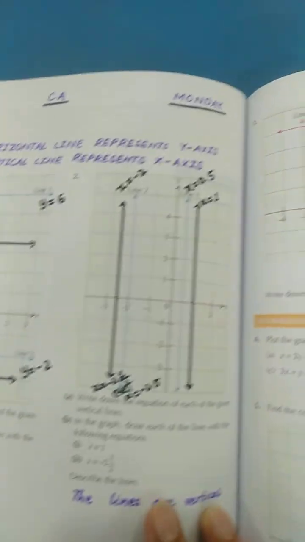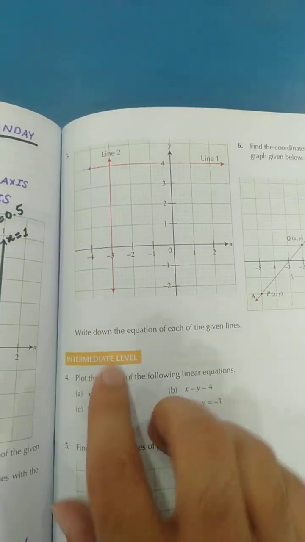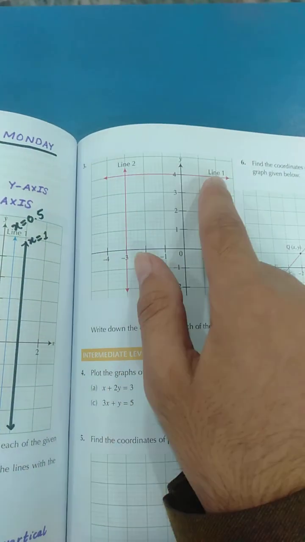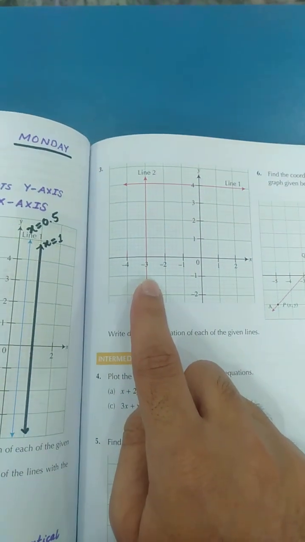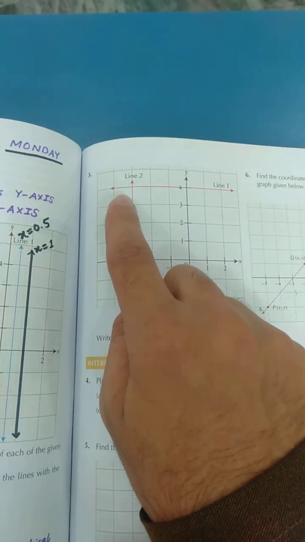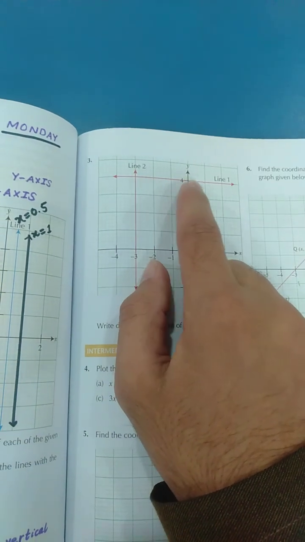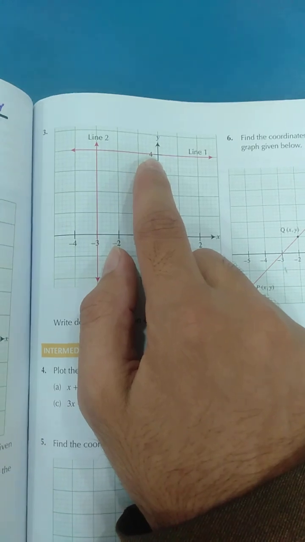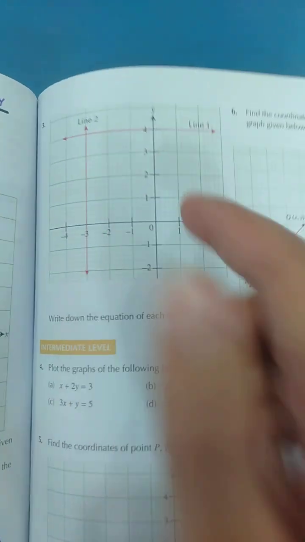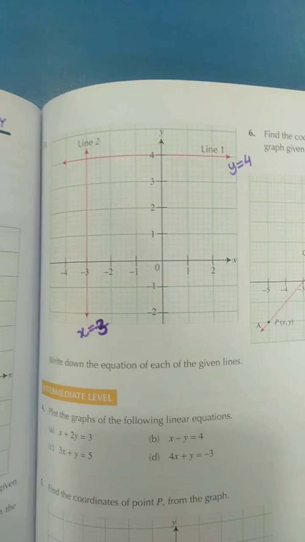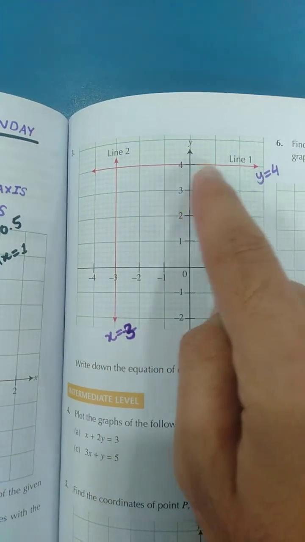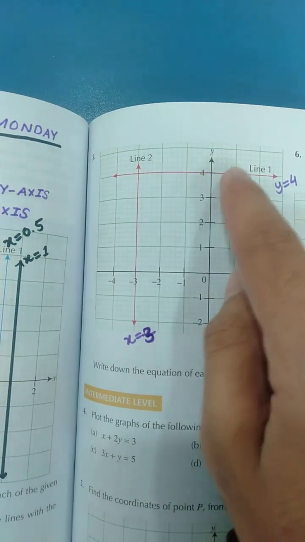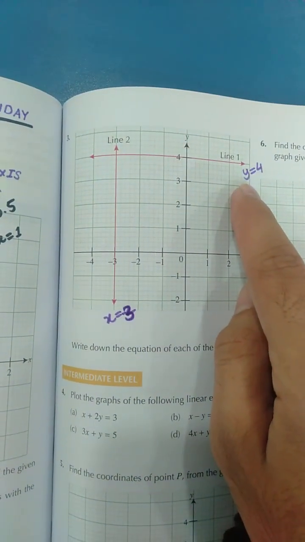Now, moving towards question number 3, the question is to write down the equation of each of the given lines. We are given two lines, one of them horizontal and one of them vertical. We only have to write the equation of them. What we studied is that the horizontal line is represented by y. So the equation of line 1, as is clearly seen, is y equals 4. Here you can see I wrote the answer for you. This is the horizontal line passing through the point 4, so the answer is y equals 4.